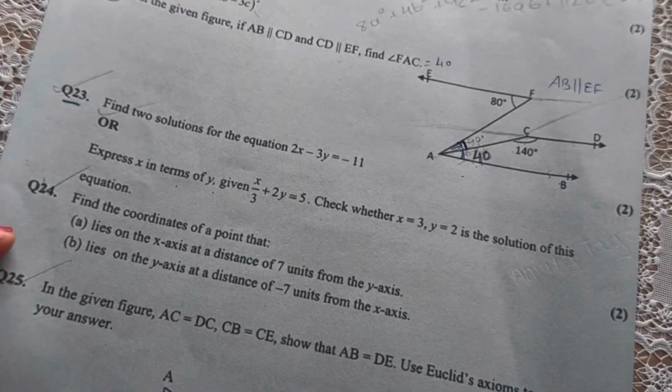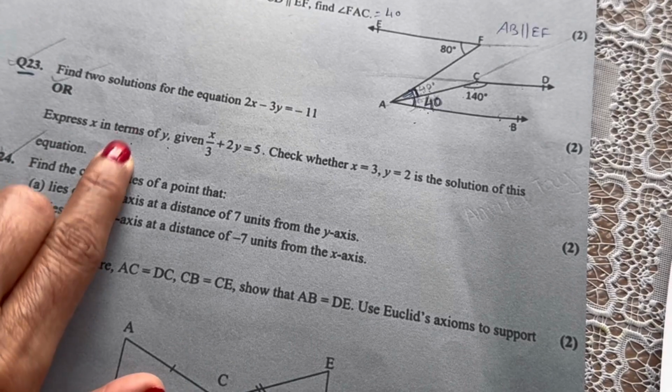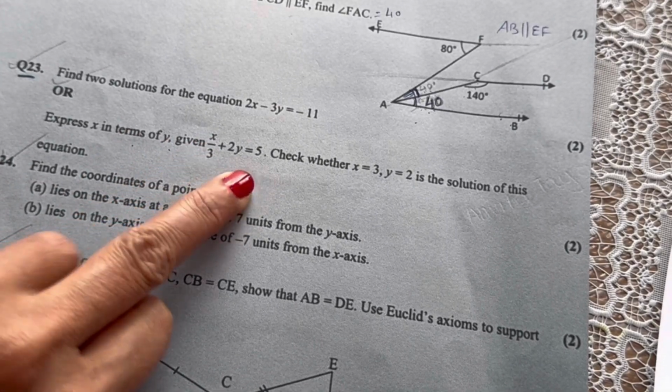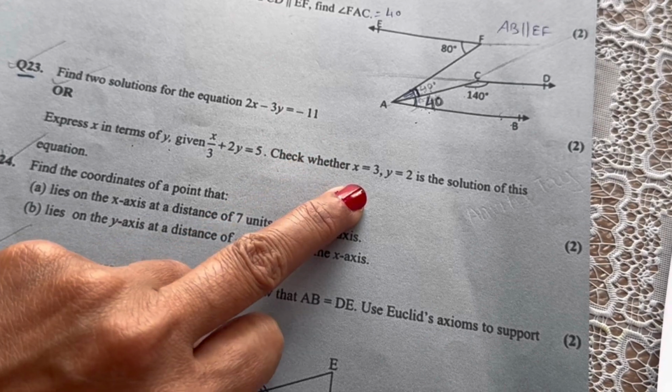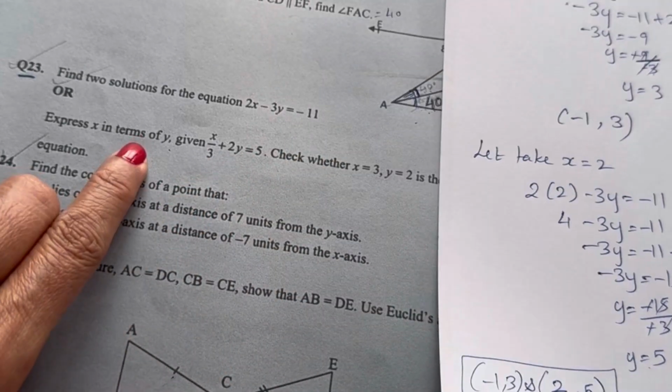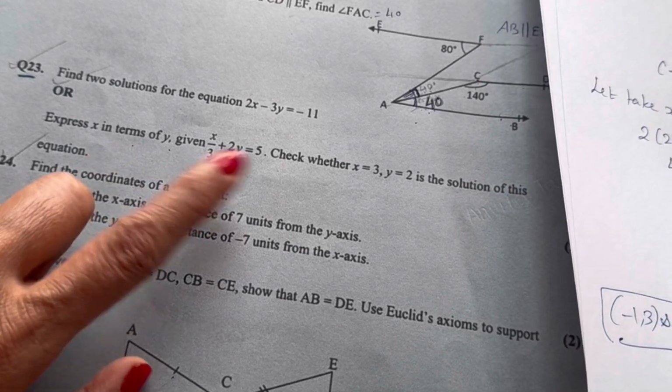The next question is here, you have to express x in terms of y, and given that, you also have to check whether these two are a solution of this equation or not. So first, let's express x in terms of y.